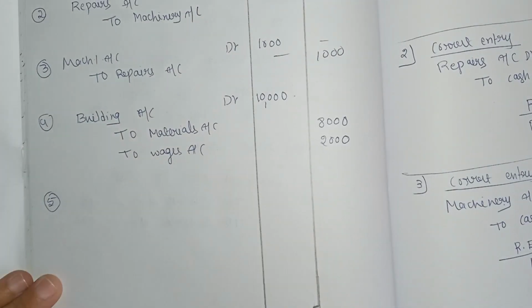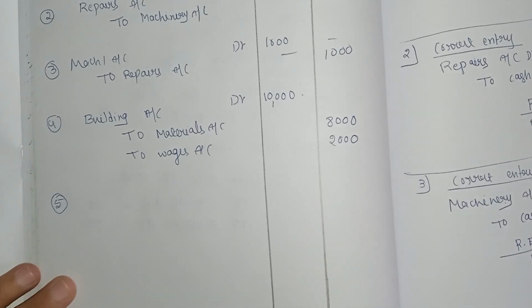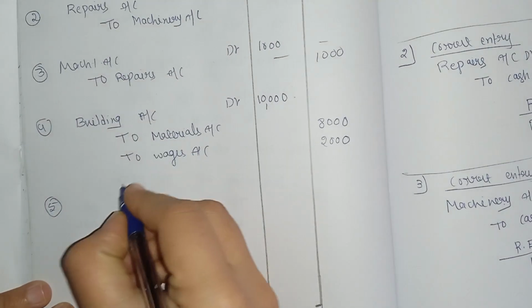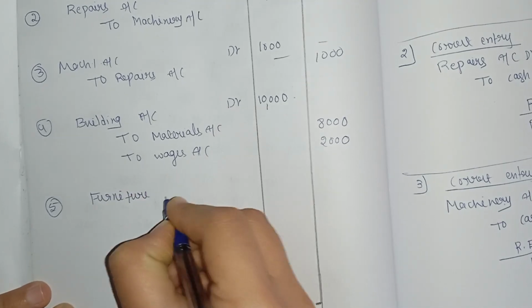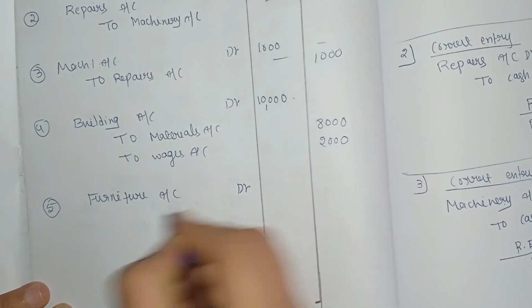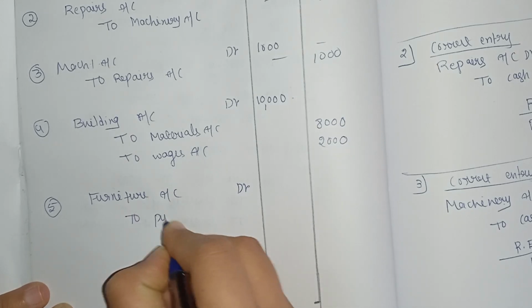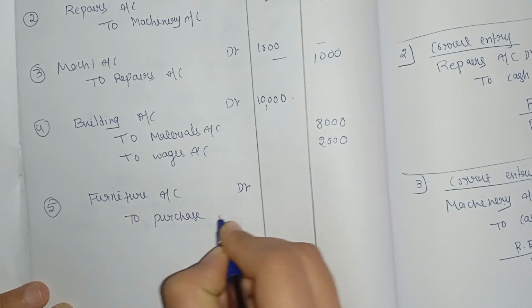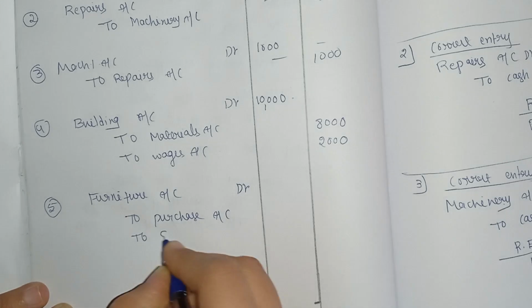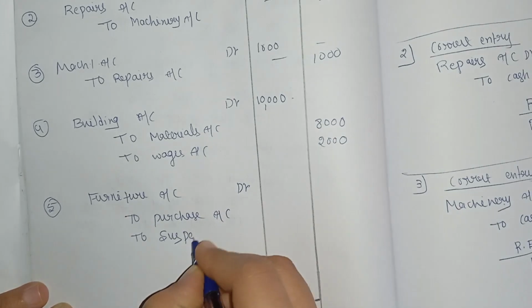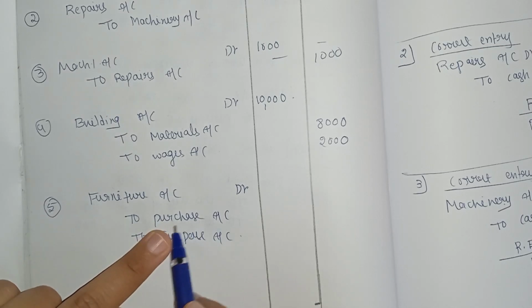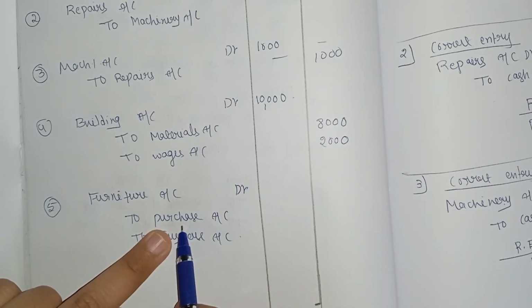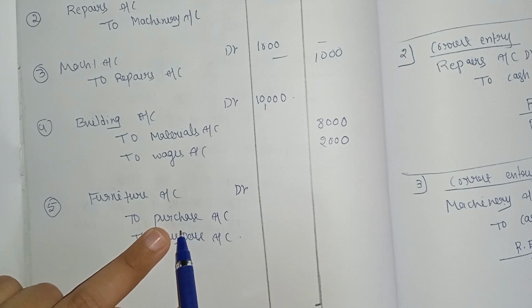Okay, so now write down the rectification entry. Fifth one: furniture account debtor to purchase account to suspense account. Here we need to cancel this purchase account, so we credit the purchase account.